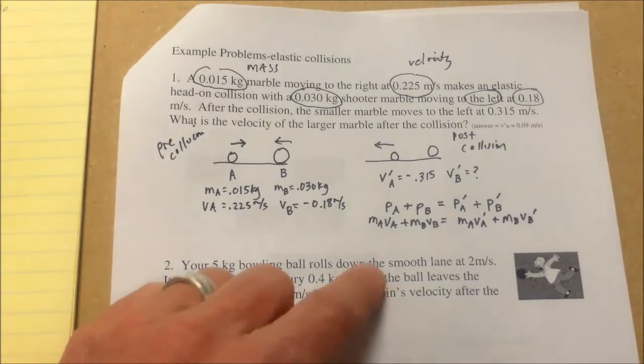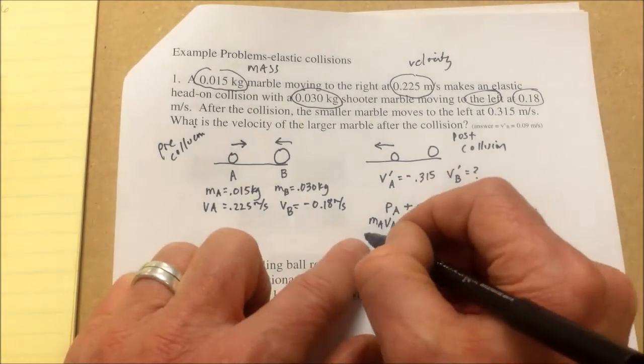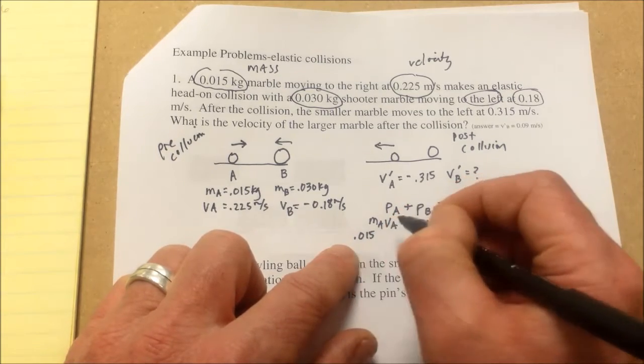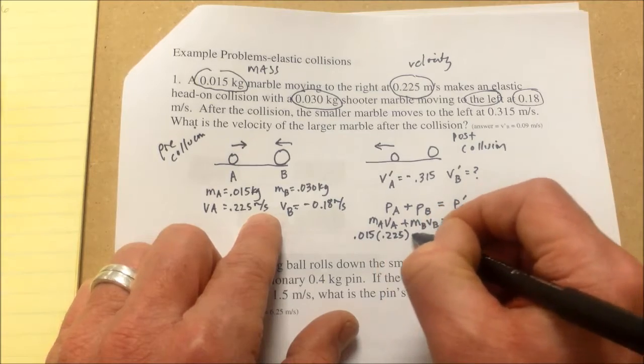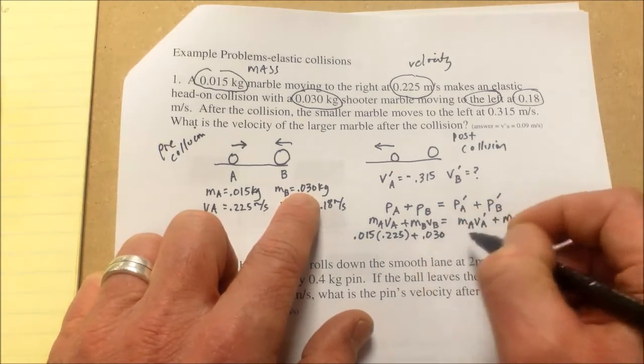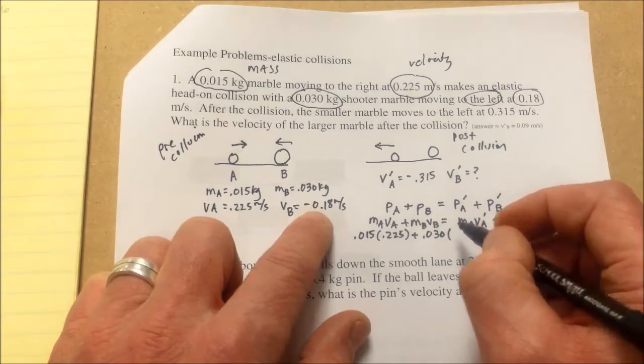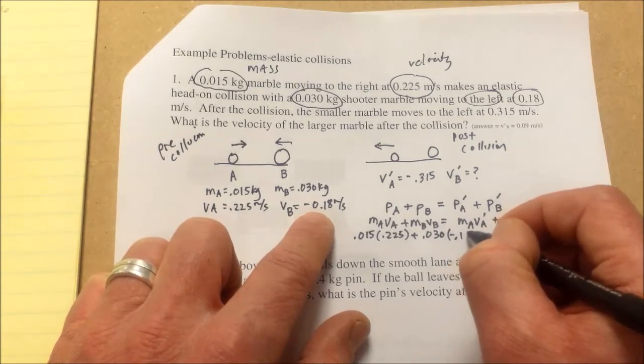Now we're ready to really put our numbers in. So we've got 0.015, that's in kilograms, times its velocity, 0.225, plus 0.030, times its velocity. Be careful, you have to have the negative sign in there.